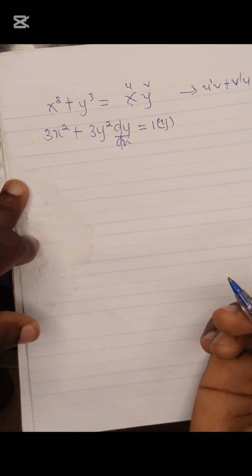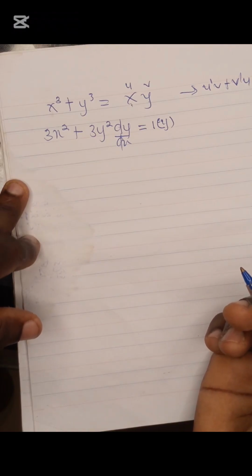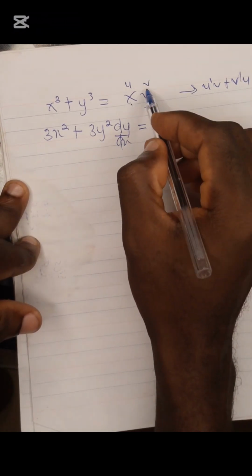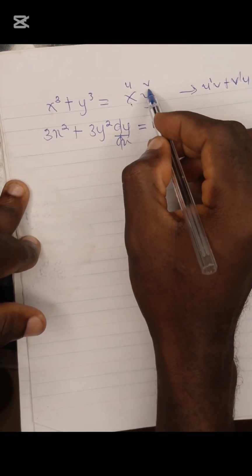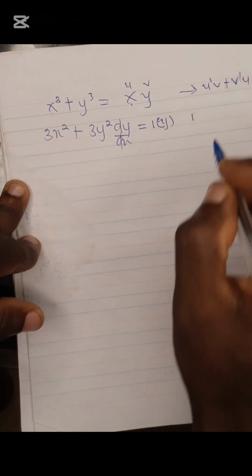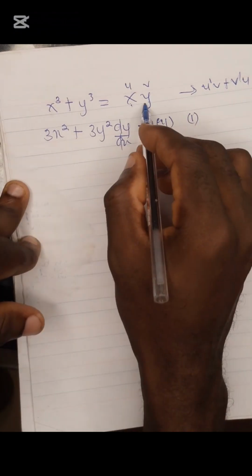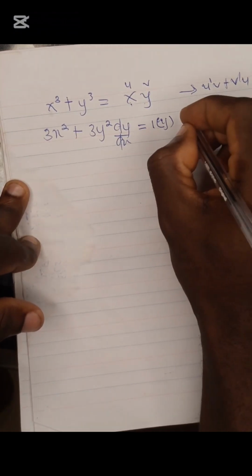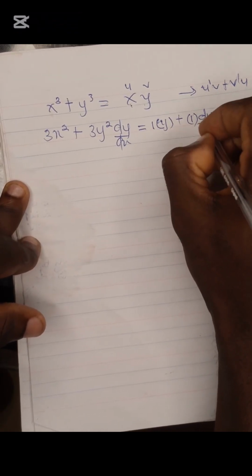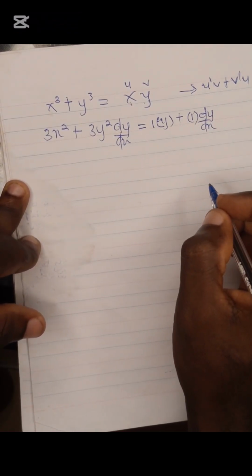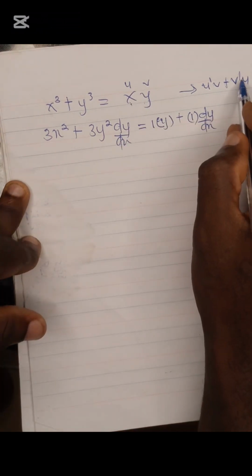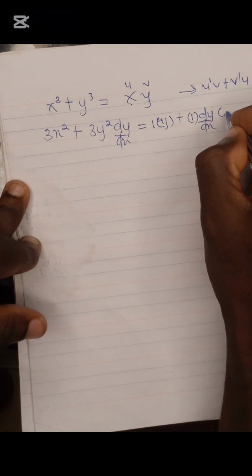And then in the second part of the product rule, we need to differentiate v. If we differentiate v, which is y, it is going to be 1. But because it is a y term we are differentiating, we need to add dy/dx and also multiply by our u, because it is v prime times u. u is x, so we multiply by x.